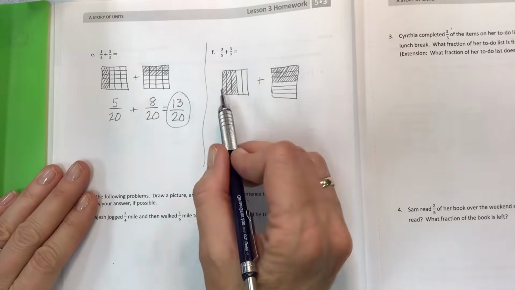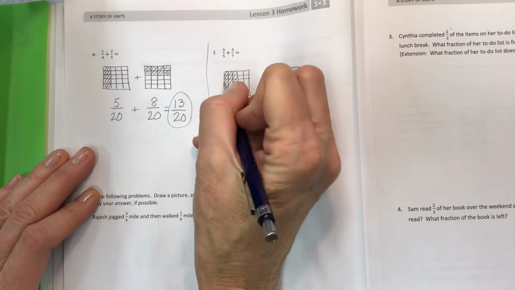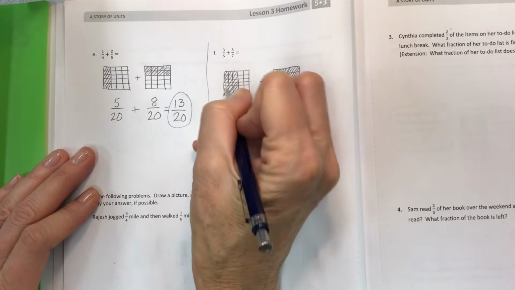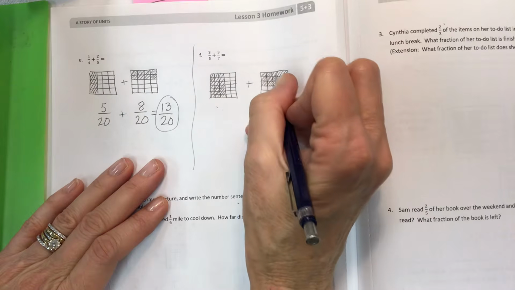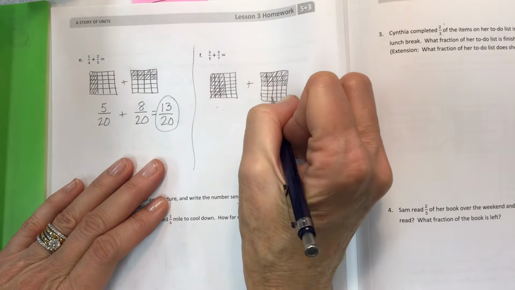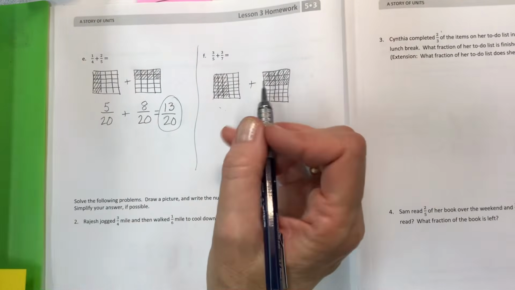Okay. Now lay over your 7ths and lay over your 5ths. 1, 3, 4, 5, 6, 7. And 5ths. 1, 2, 3, 4, 5. Look at my lines, they're all wiggly, but again, not art class, just math class.